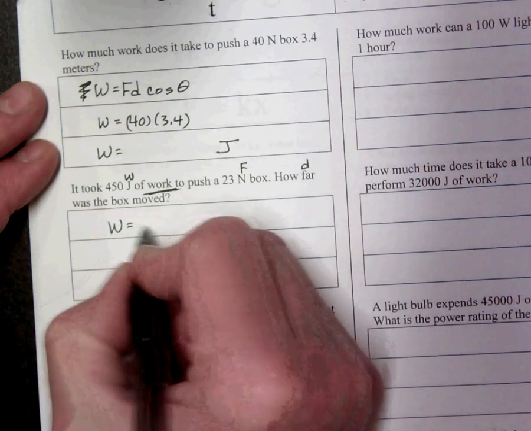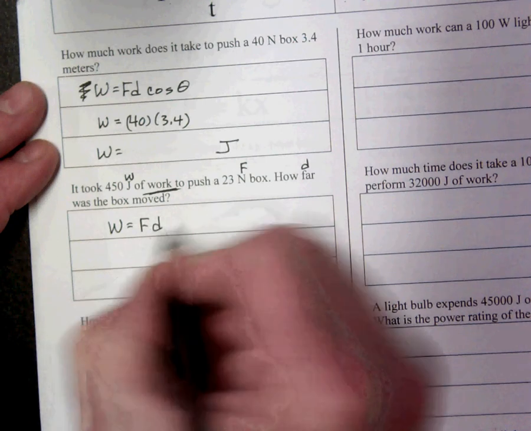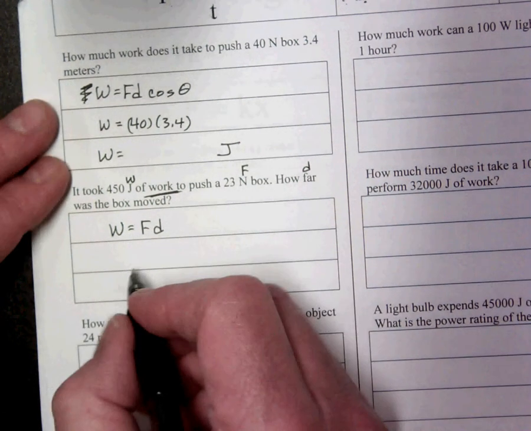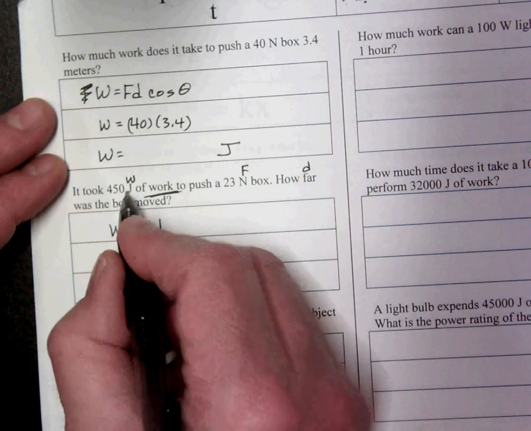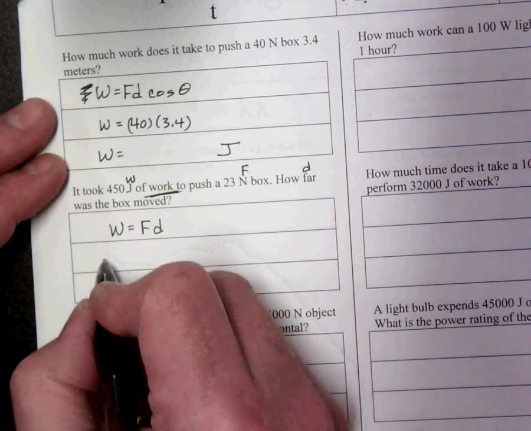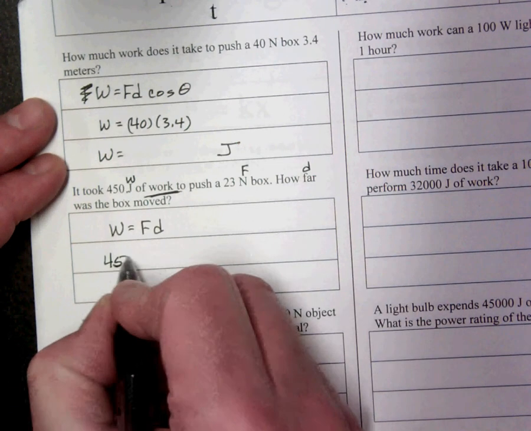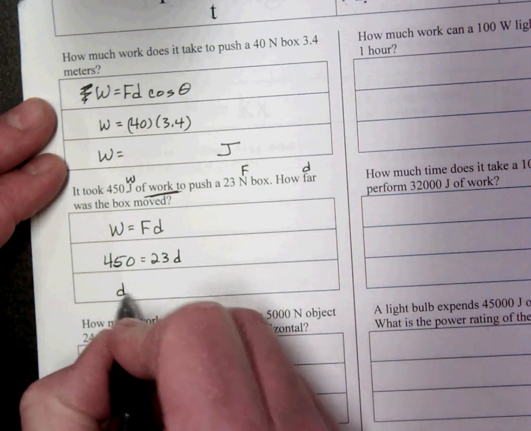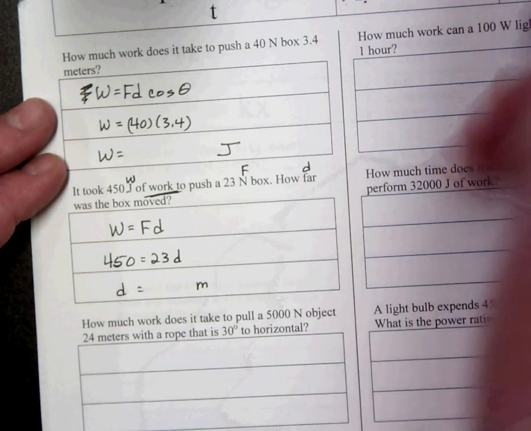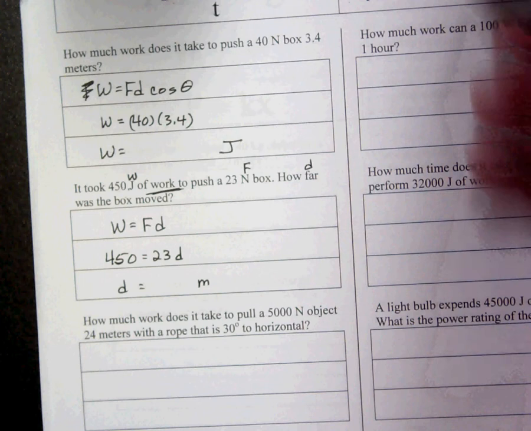I'm going to do it the other way without the cosine theta, since it's not needed in this problem. Remember, joules is a unit of work, so that's 450 equals 23D, and D will be in meters. Just go back and check your units at the top.